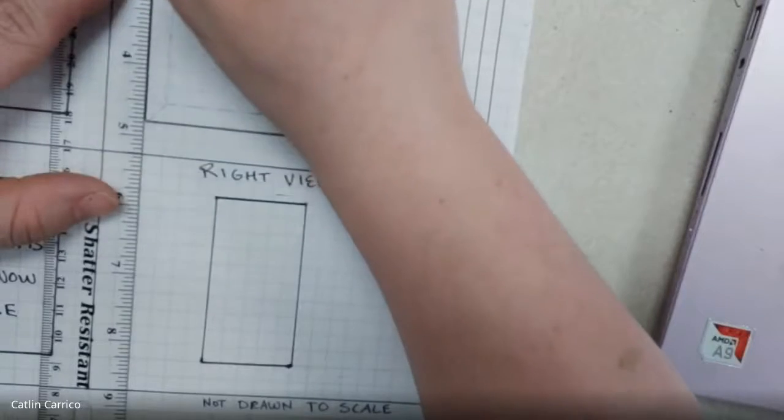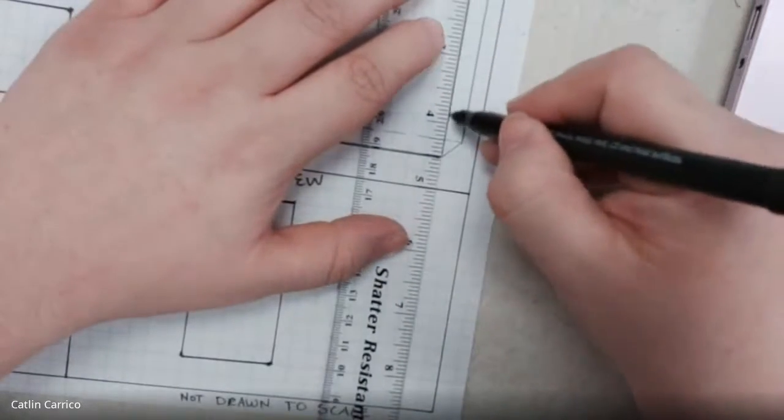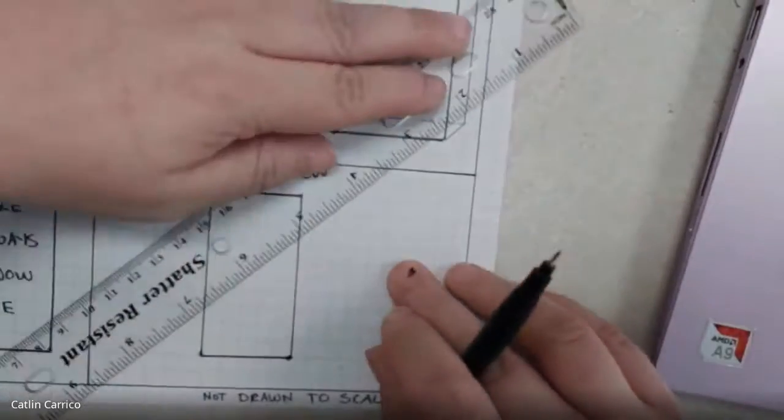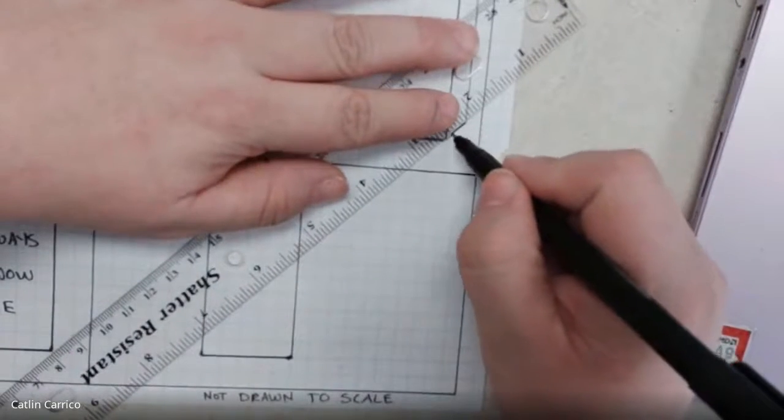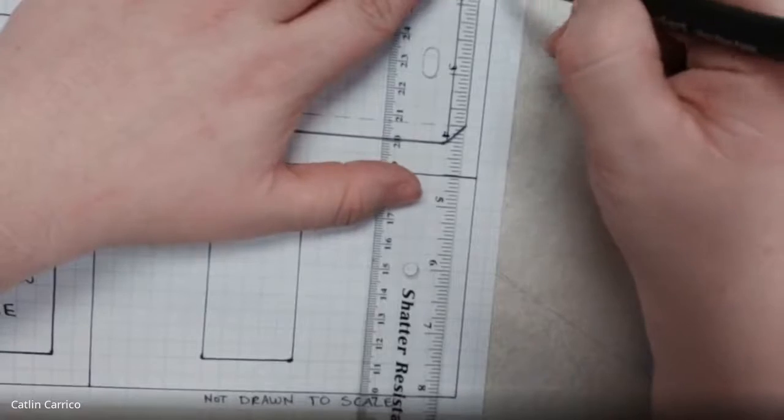Going through and connecting our lines again and just finalizing lines. Like maybe I didn't like how I drew something. The pen is final. There's no arguing the pen.